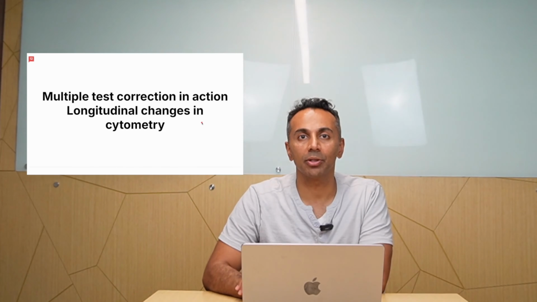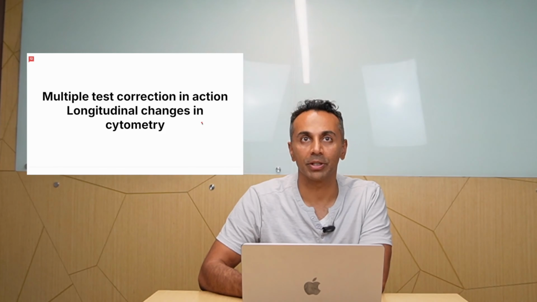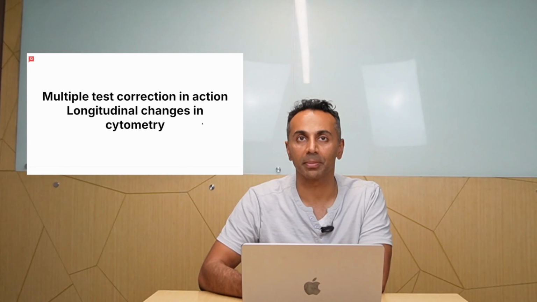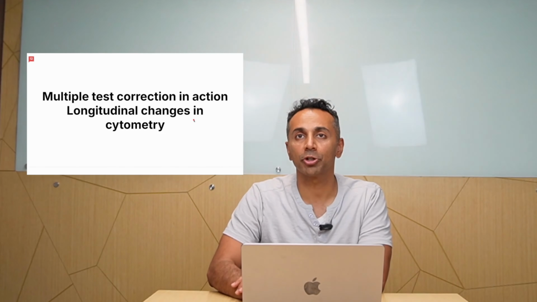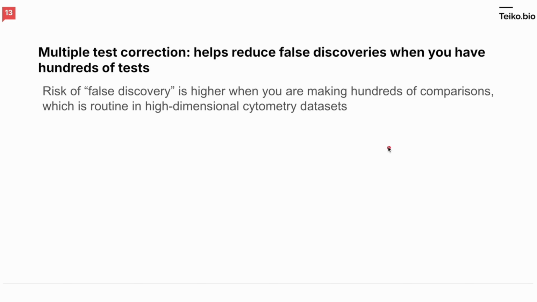So let's zoom into one very important example, which is called multiple test correction. This is if you have many tests that you're doing simultaneously. This applies to longitudinal changes in cytometry. Multiple test correction helps reduce false discoveries when you have hundreds of tests. The risk of false discovery is higher when you're making hundreds of comparisons, and that's routine in these high-dimensional cytometry data sets where you have potentially dozens or hundreds or thousands of tests that you're doing simultaneously.